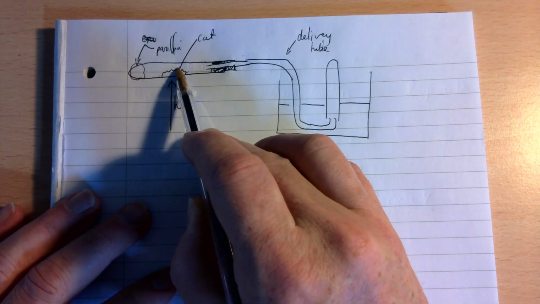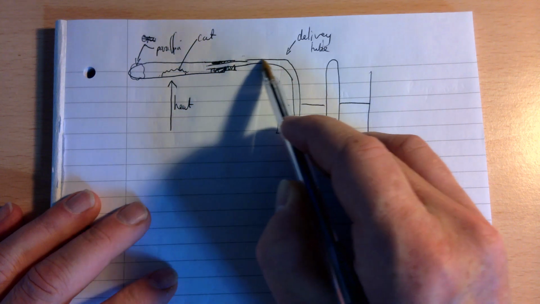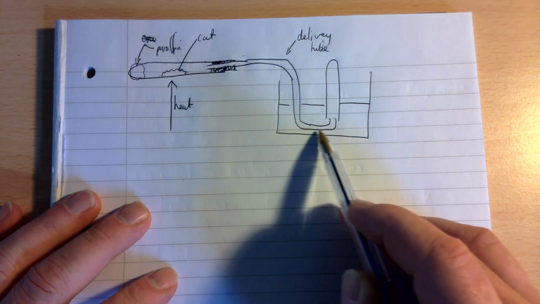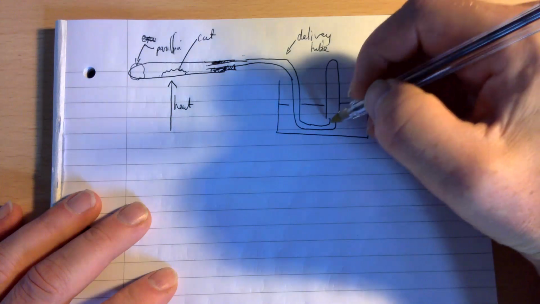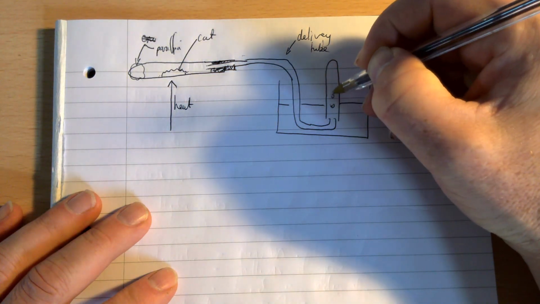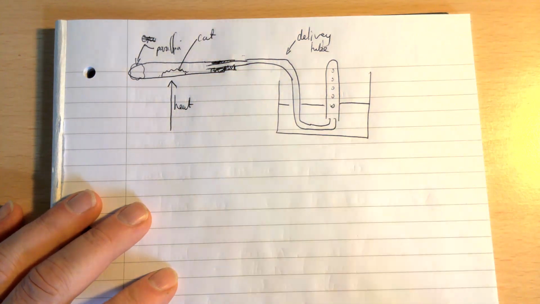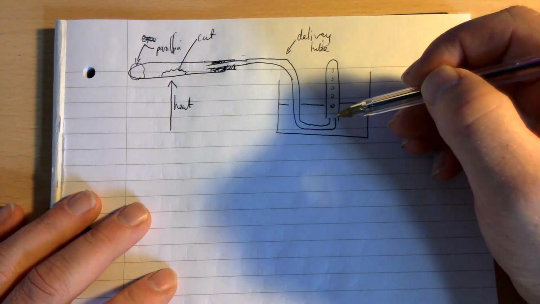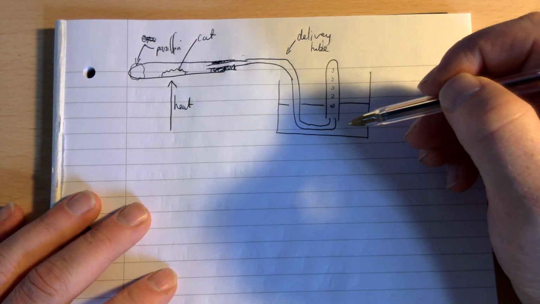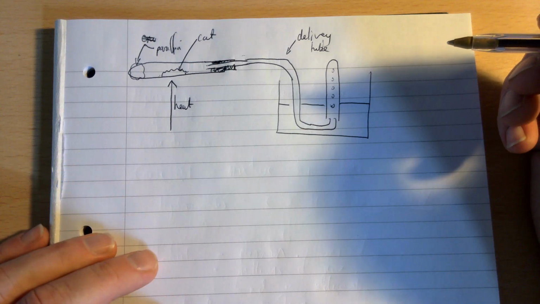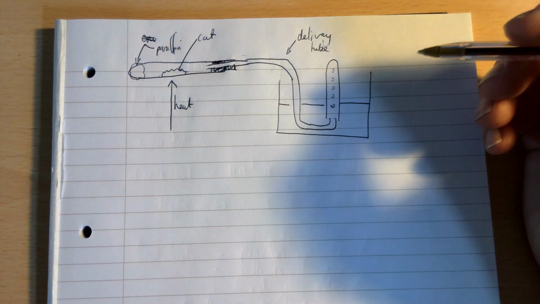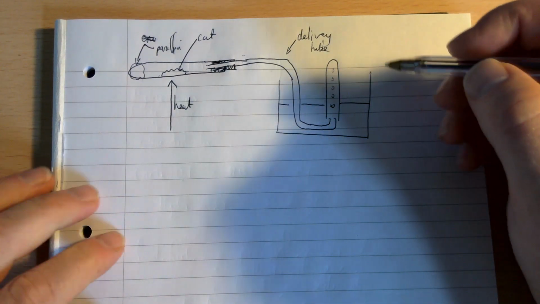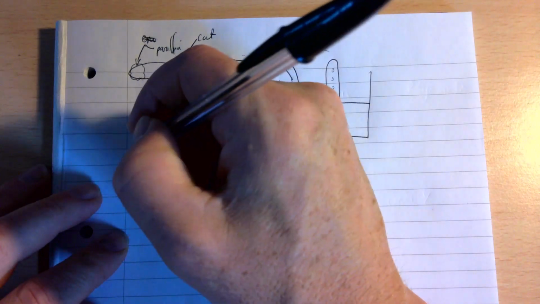The molecules travel then as gases through the delivery tube into the inverted test tube, which by the way was full of water, and then the gases bubble up and end up in that test tube. And you can trap the gases in that test tube by putting a bung in while it's still underwater, and you can test to see what you've made. Okay, and I'll talk about that when I get to talking about alkenes in detail.